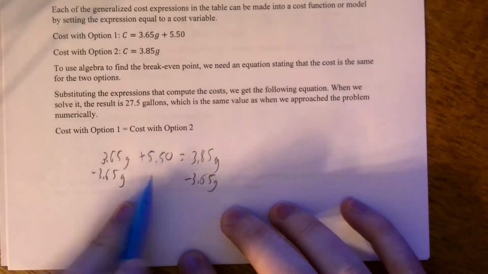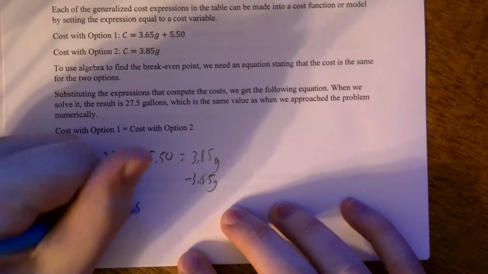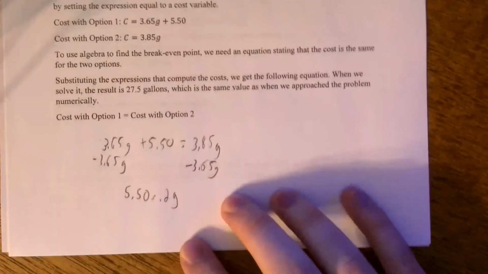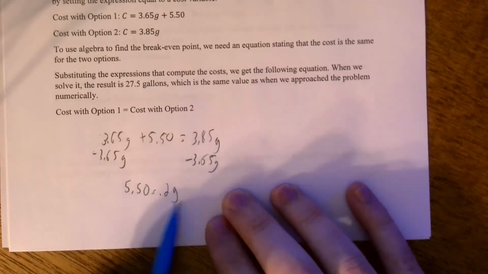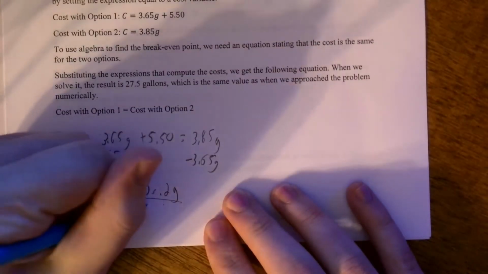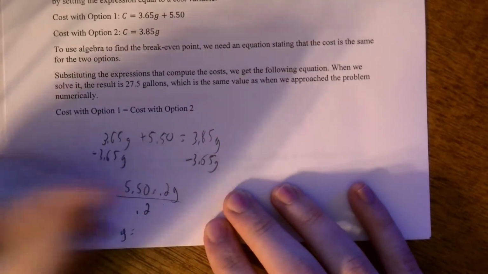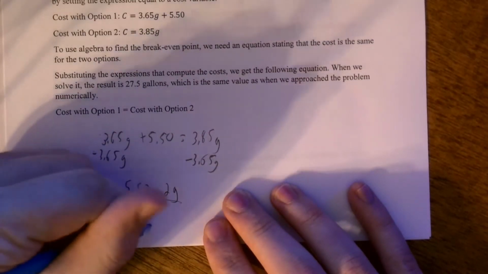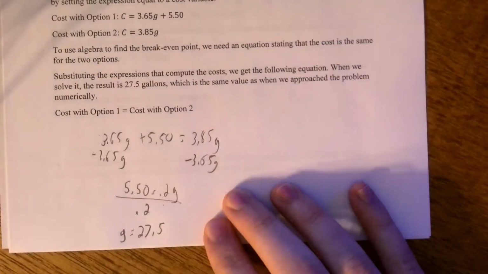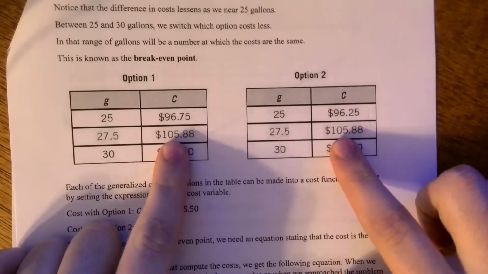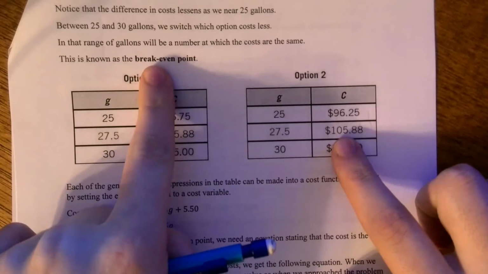So I end up with 550 on the left, and I end up with 0.2 G on the right. Okay? And then now I can just divide both sides by 0.2 again. And I get G, so the number of gallons, is equal to, and it should end up at 27.5. So 27.5 gallons. So at this price, both sides are equal, right? So this is known as the break-even point.